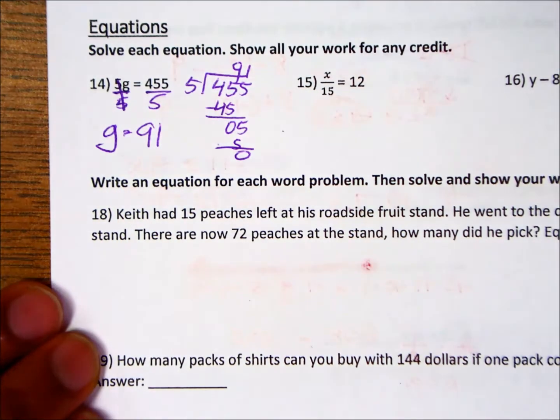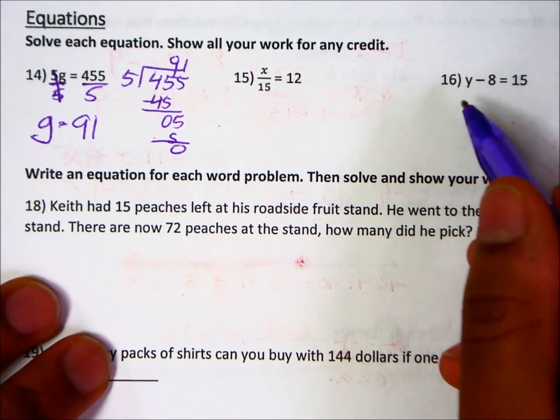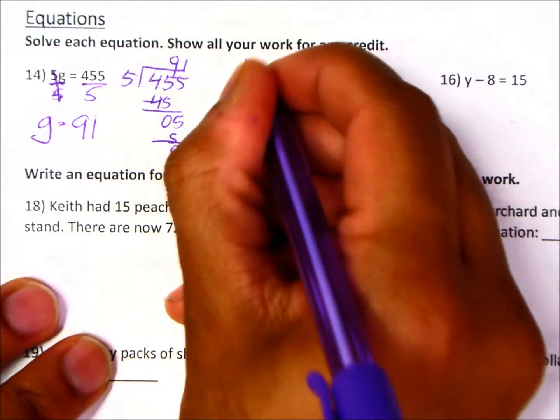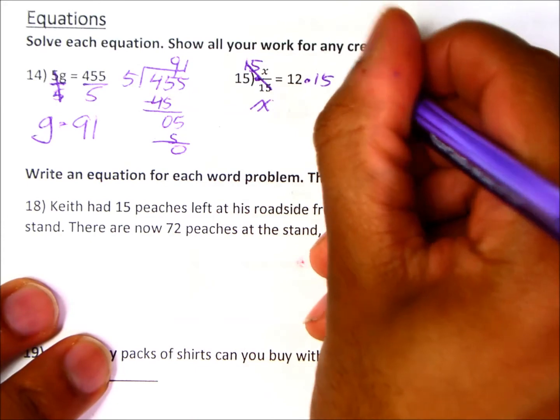(91). 455 divided by 5 doesn't get me 91. G equals 91. Next one, 15. X divided by 15 equals 12. Well, the inverse operation is to multiply by 15. Cancels out on that side.